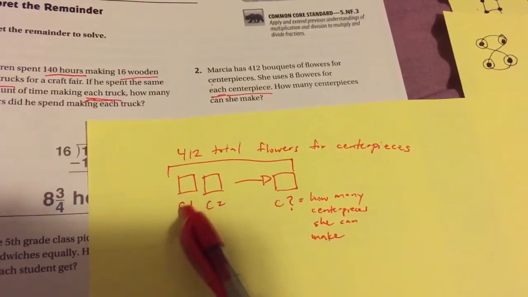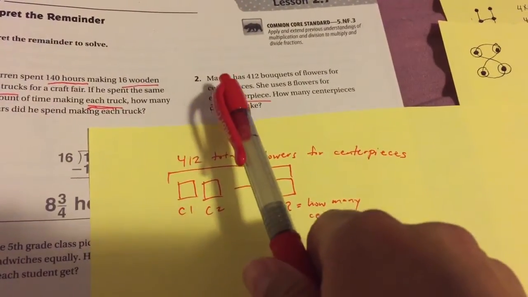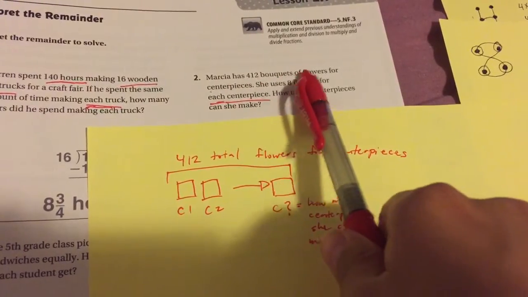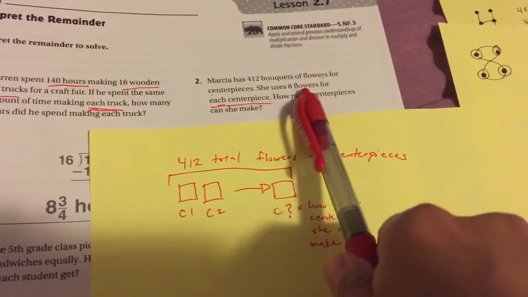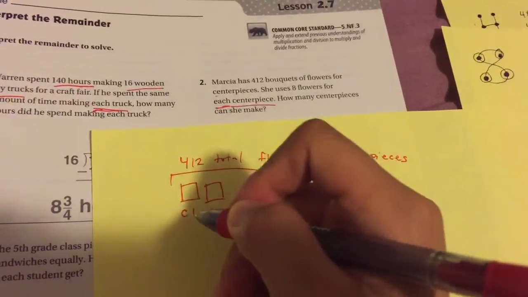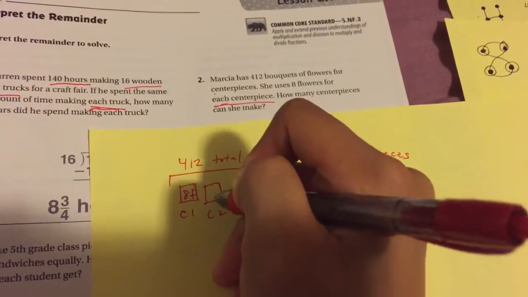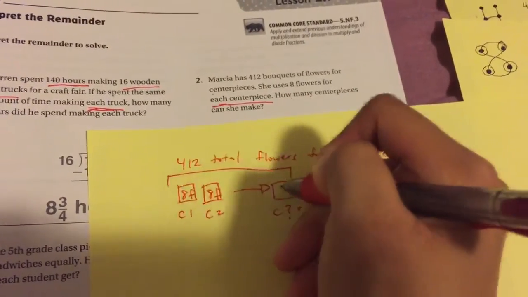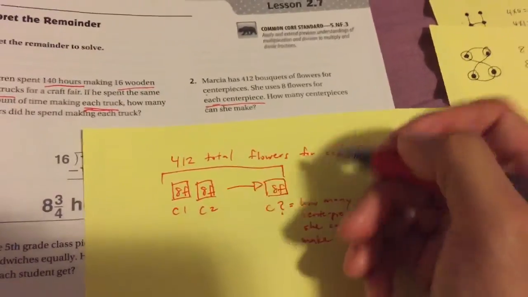Now let's read it again and figure out how many flowers go in one centerpiece. Marcia has 412 bouquets of flowers for centerpieces. She uses 8 flowers for each centerpiece. So in centerpiece 1, there's 8 flowers. In centerpiece 2, there's 8 flowers. In this centerpiece, there'll be 8 flowers, and I just don't know how many centerpieces that will be.